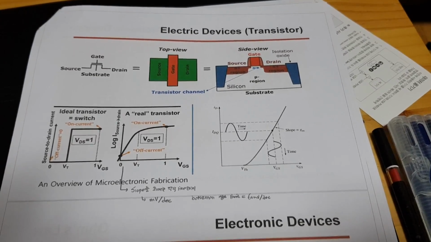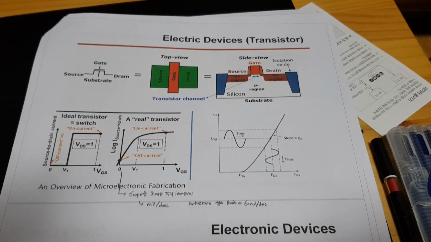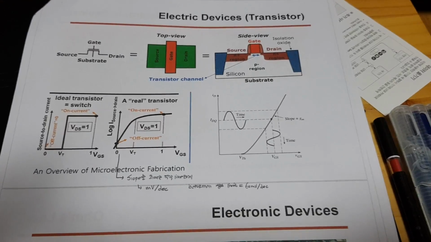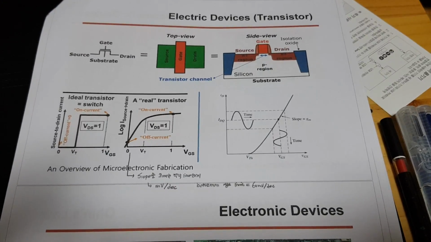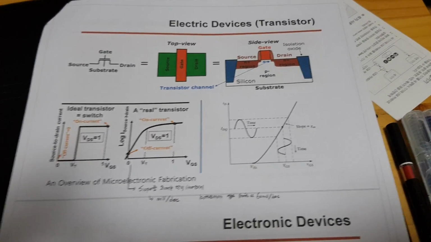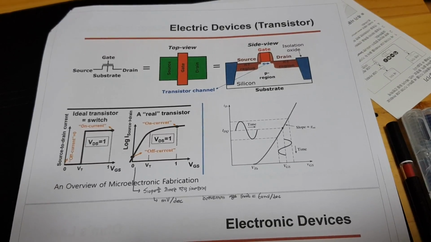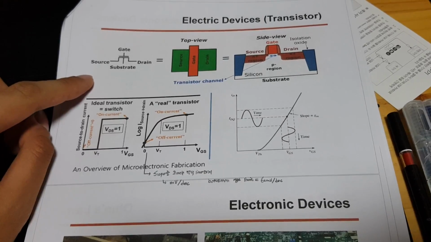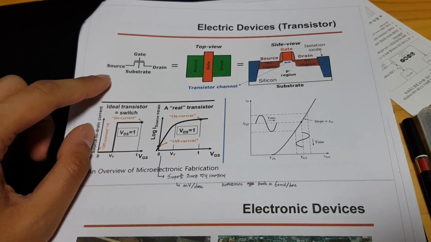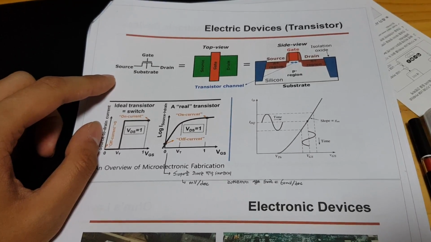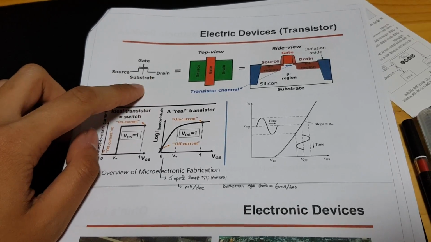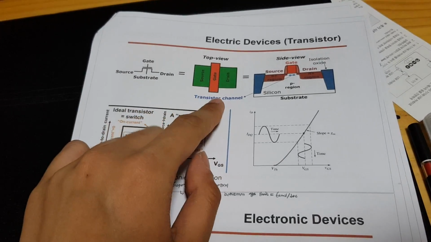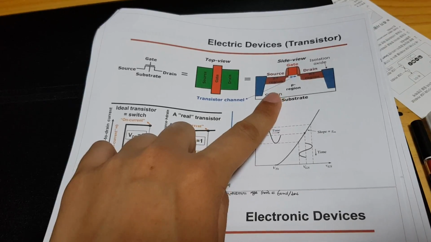Today we have learned about electric devices such as the transistor. As you can see in this page, this is the symbol of a transistor, and it consists of four parts. One is the source, and the others are the drain, substrate, and gate. And this is the top view and side view of the transistor.